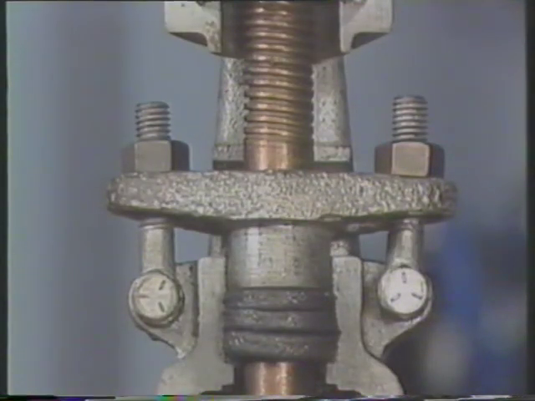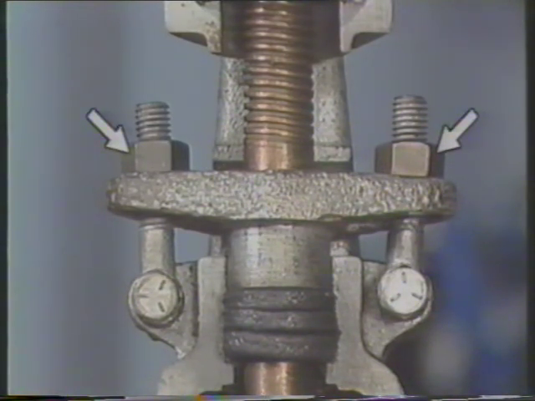As the valve is used, the packing will wear and the valve may leak. When leaks do occur, they can oftentimes be stopped by slightly tightening the gland nuts to compress the packing.